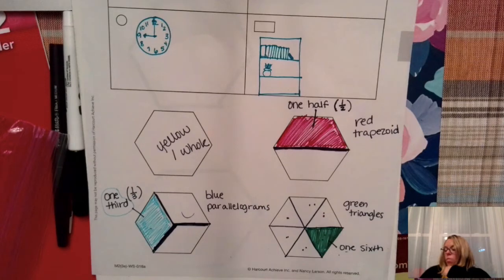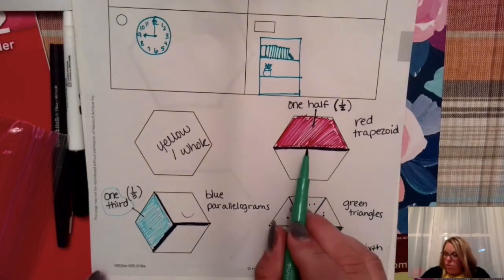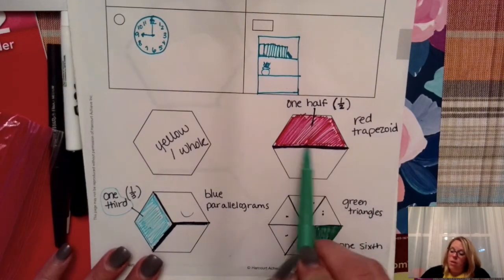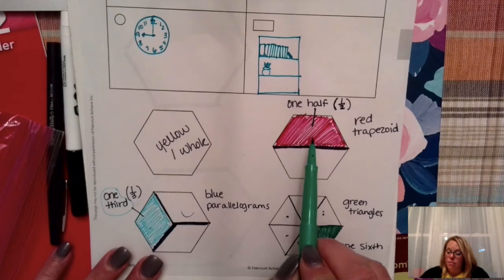So what we want to remember today is a couple of things. We want to remember that the yellow pattern block is representing one whole of something. If I have a red trapezoid, the red one, that is 1/2 of a hexagon. One of the red pieces is 1/2 of a hexagon.